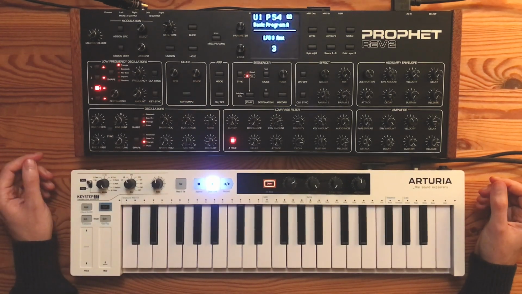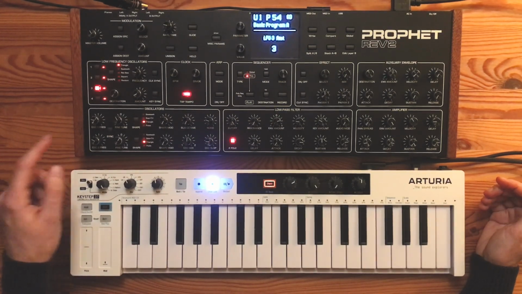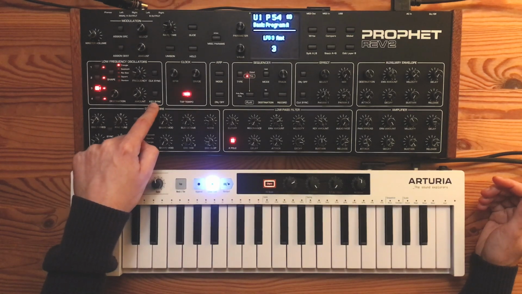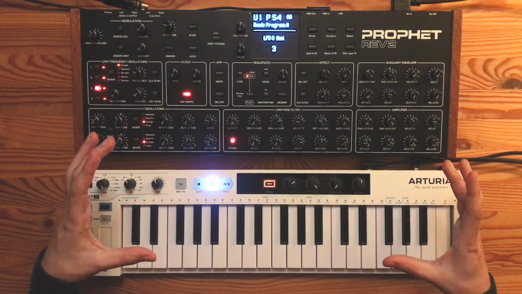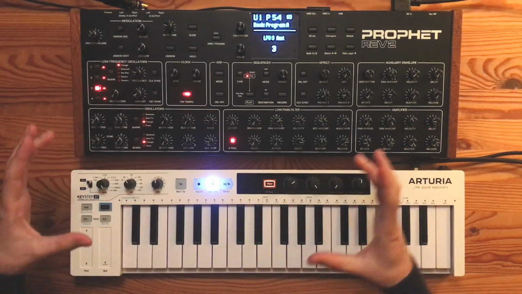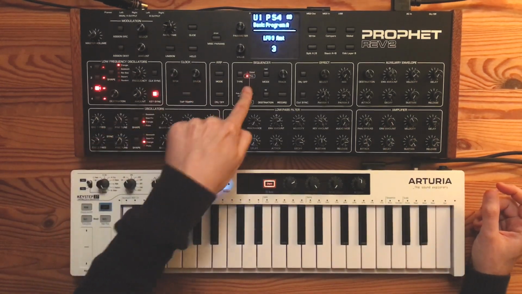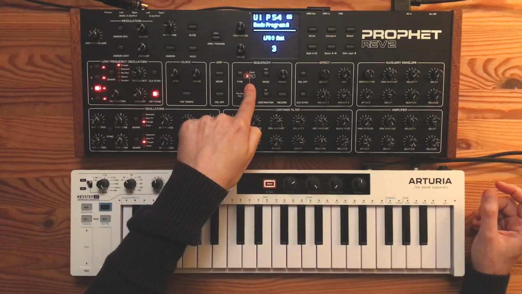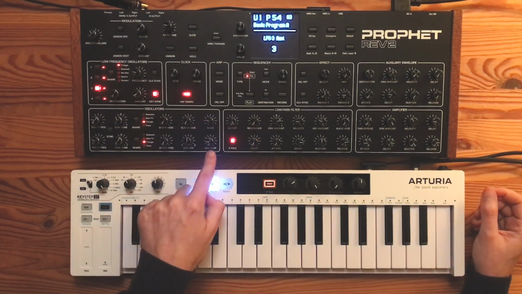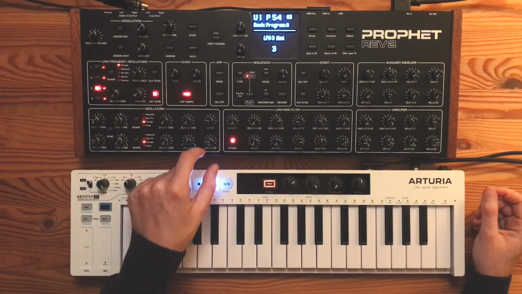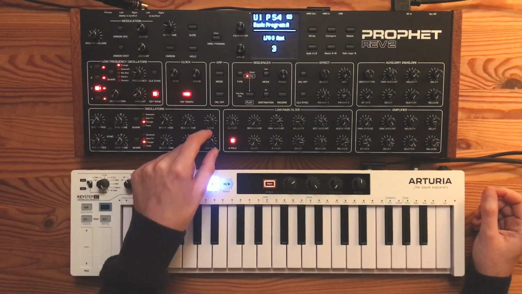Okay, that sounds cool. In this case, I also recommend enabling key sync so that you really get this vibrato type effect where all oscillators and all voices are going in sync. We can also introduce some oscillator slop to make the oscillators drift a little bit.